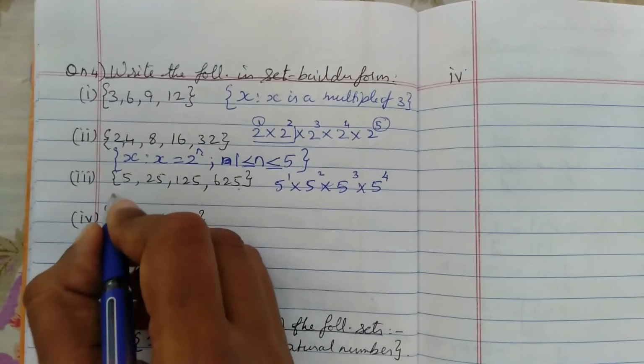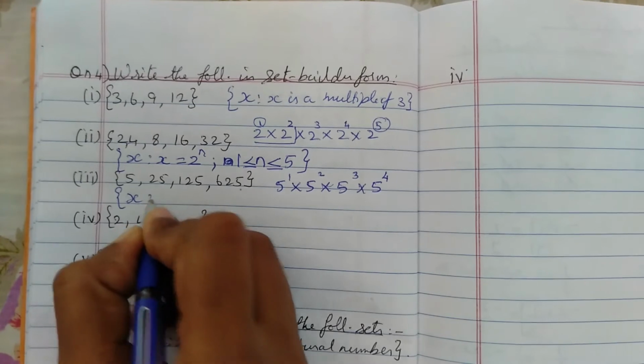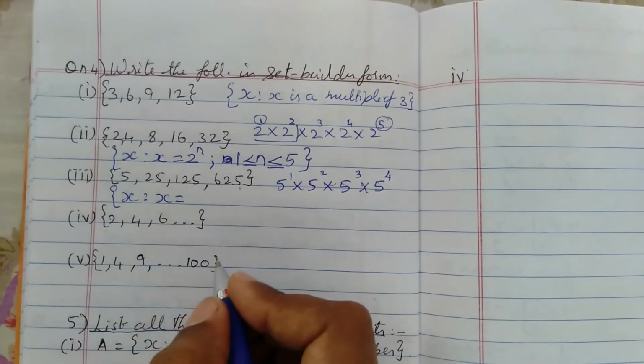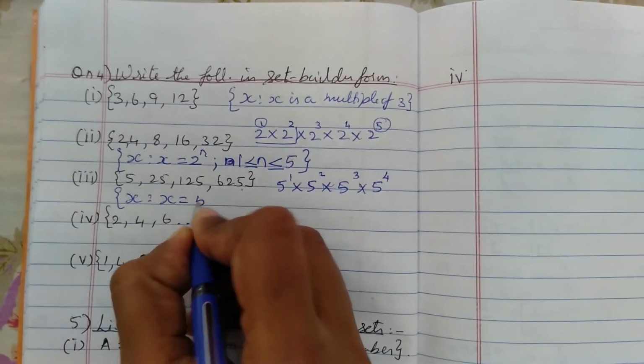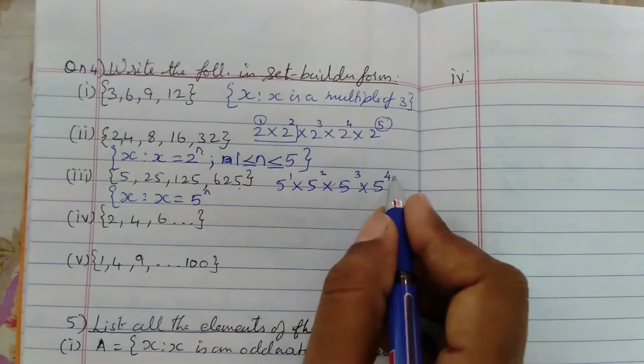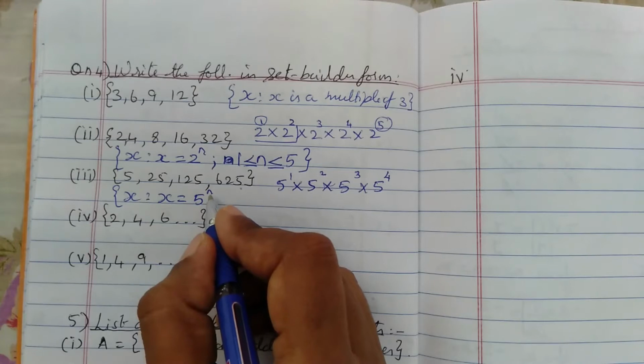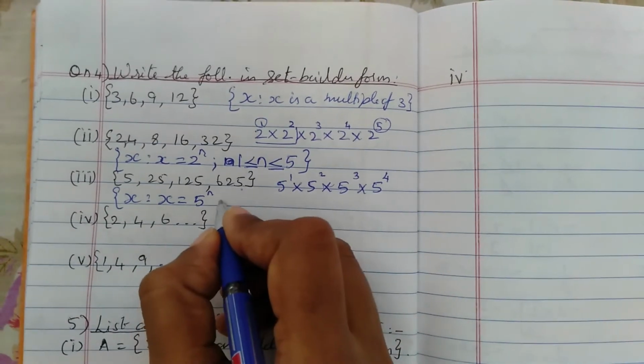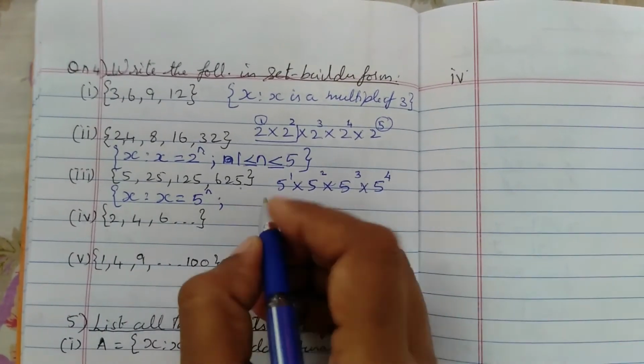So how will you write? Open braces x such that x is equal to what? 5, because the base is the same. So 5 to the power of n. Exponents are different, so you are giving the exponent the name n. Then you have to mention what n is.